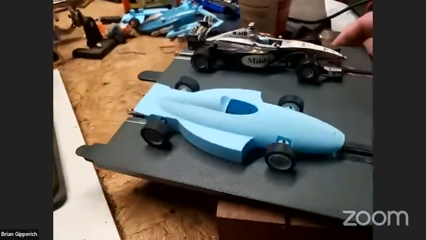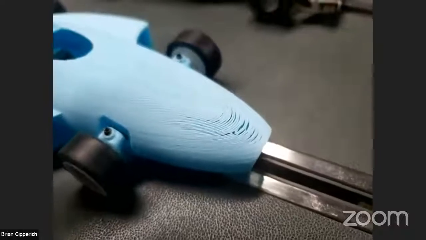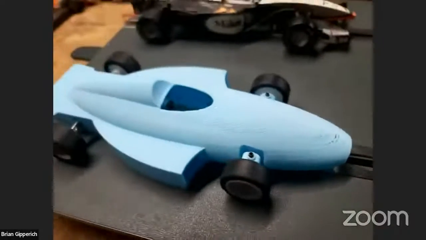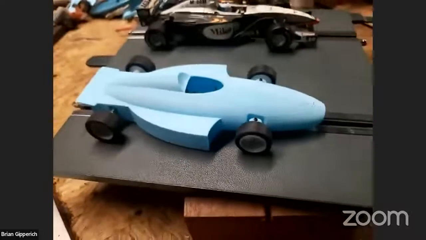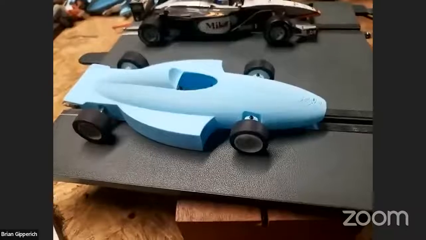So, a quick prototype. I had some printing issues with this. I'm not used to filament printing bodies, so I'm not sure what's going on here. I've tried a couple different things, but here's a quick look at where we're at. And those times, by the way, were with the body on it.